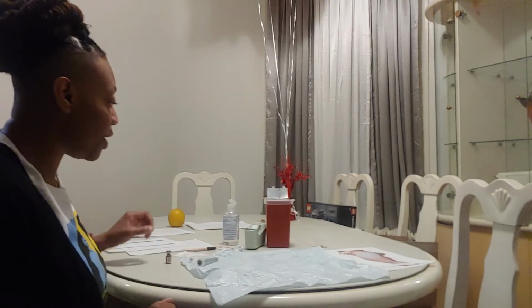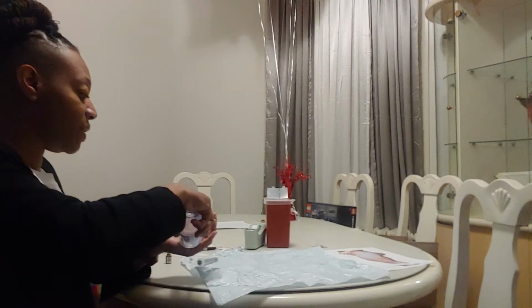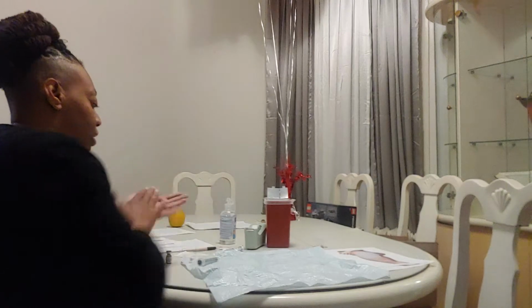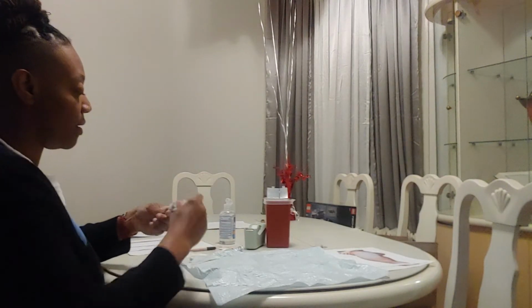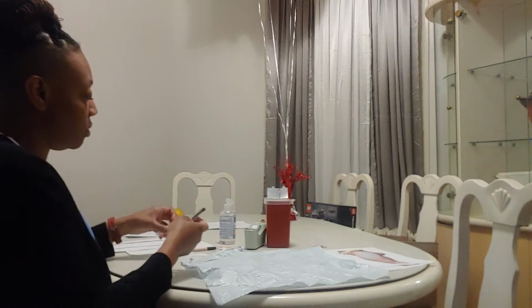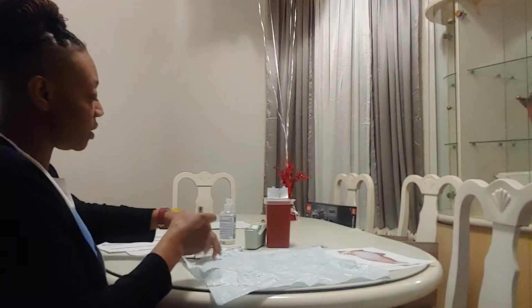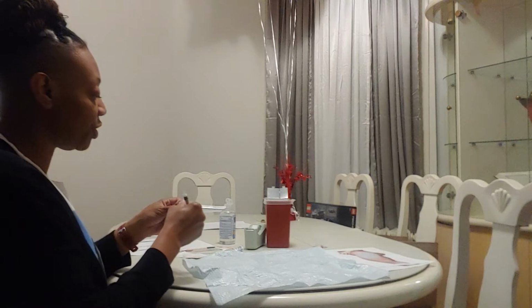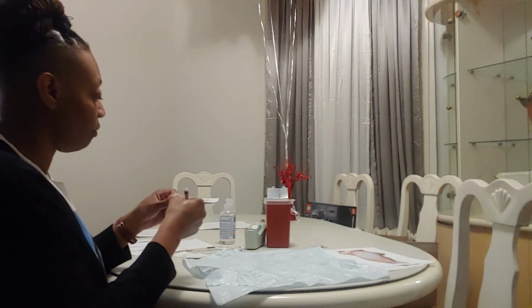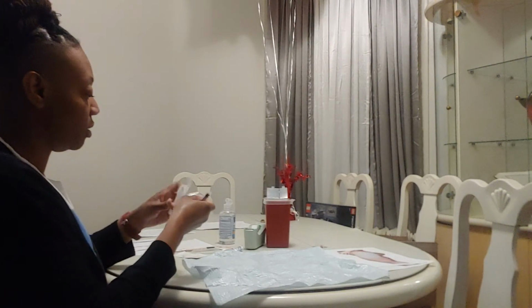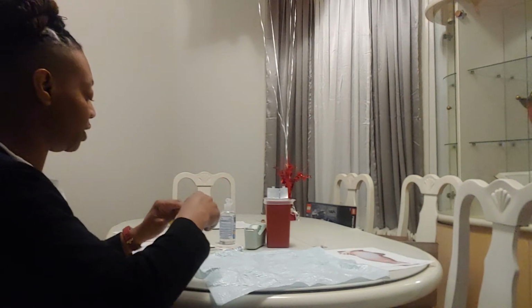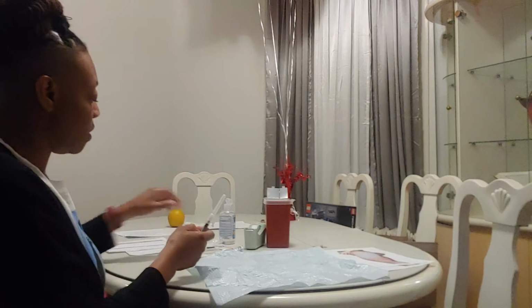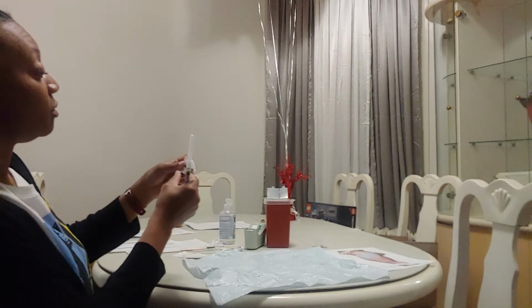Right now, I'm going to draw it up. Once again, sanitize my hands. I have the needles and the syringe. Going to attach. All right, I have once again haloperidol.